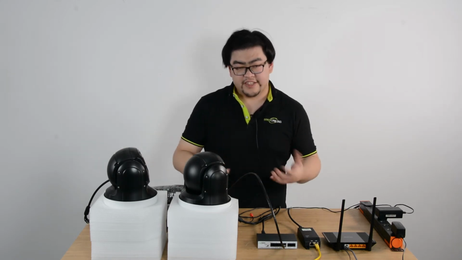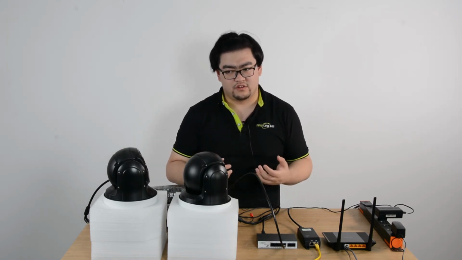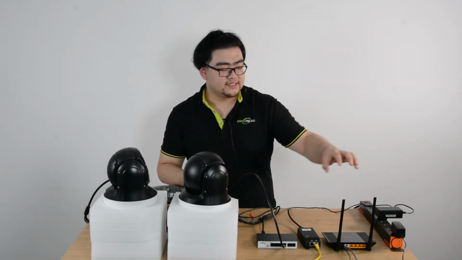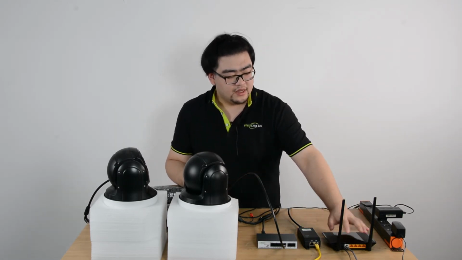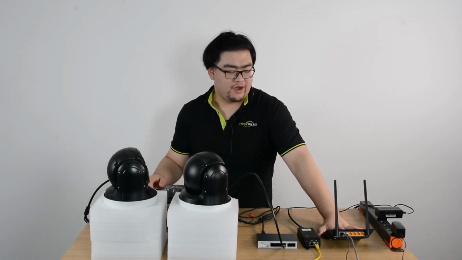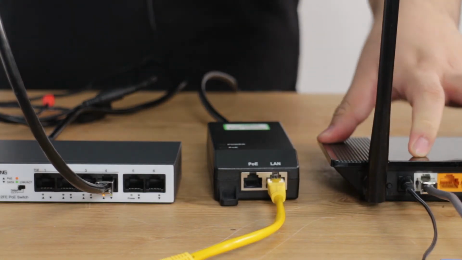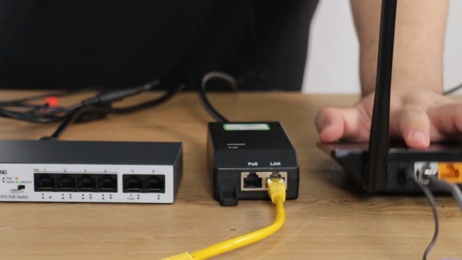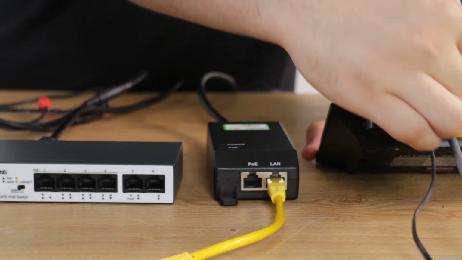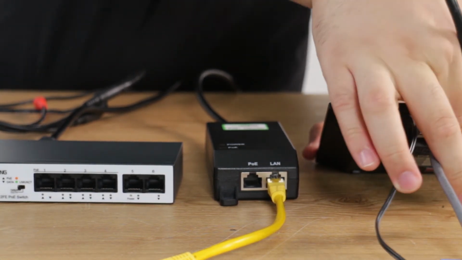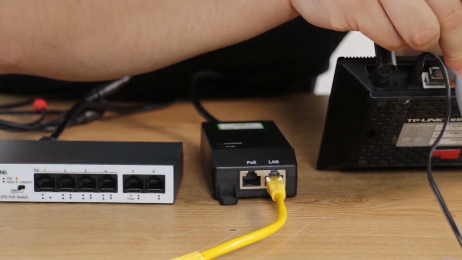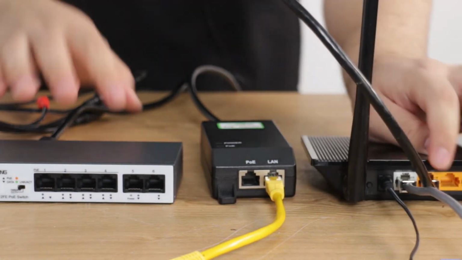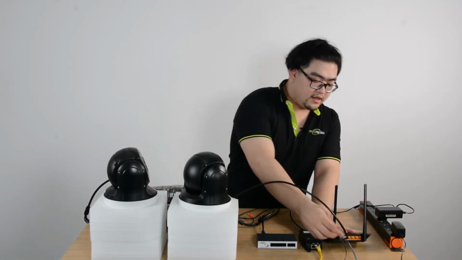And now the next case is what happens if we want to add it to a router or a non-standard PoE device to supply the power. So in this case, let's take a look at this router right here. This is a really common everyday router we have. It definitely doesn't give any power, so we're going to connect the Ethernet cable that's connected to the camera to our router. There should be no reaction at all. You see, just like I said. And now we unplug it.